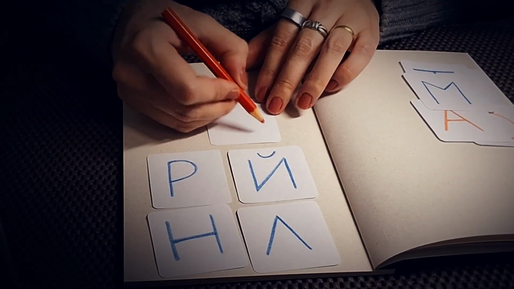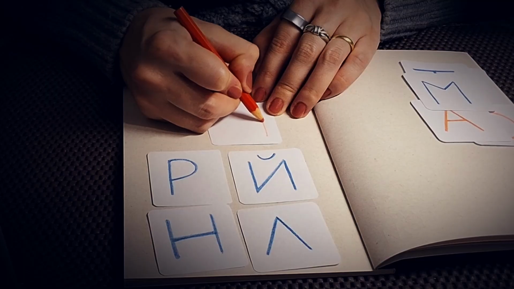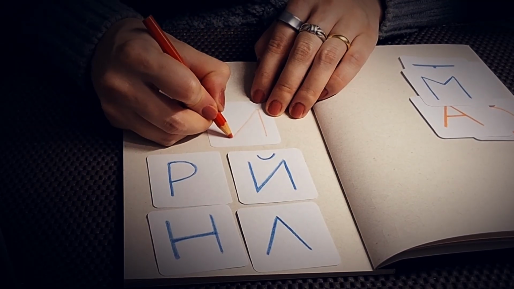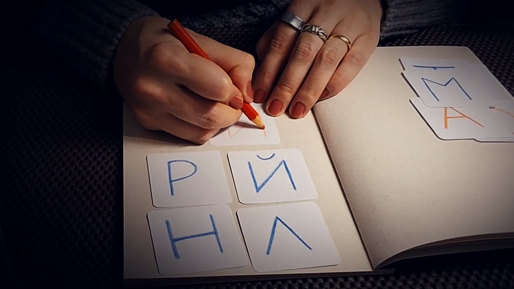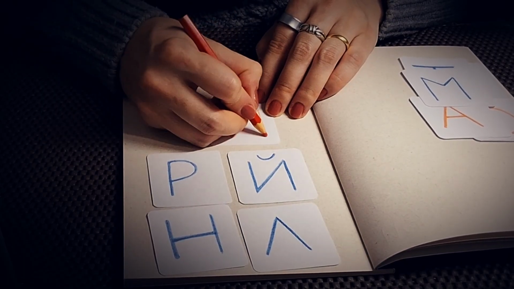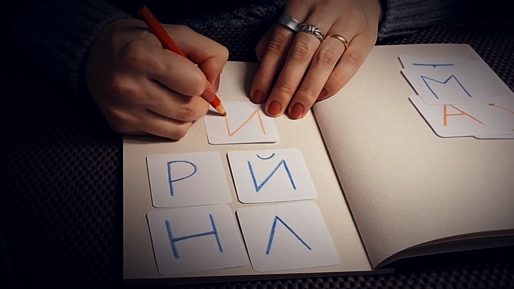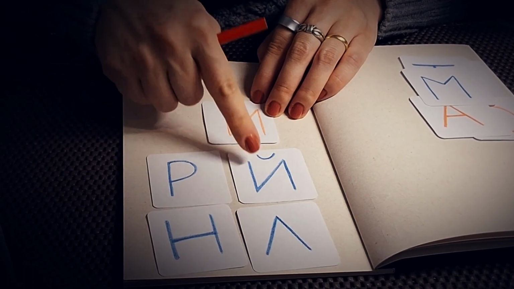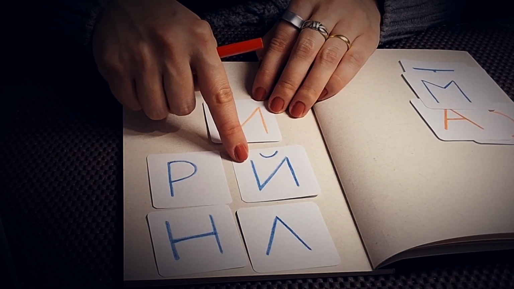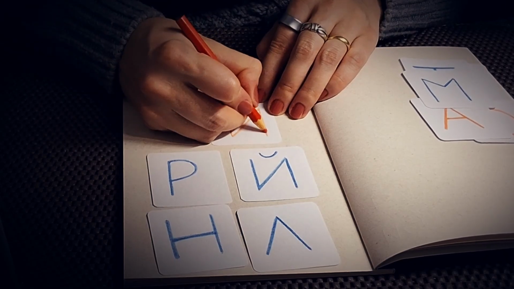Now let's add a vowel. This one is going to be very similar to one of the new letters of today. As I told you, this one is I краткое, I short, or Y sound.